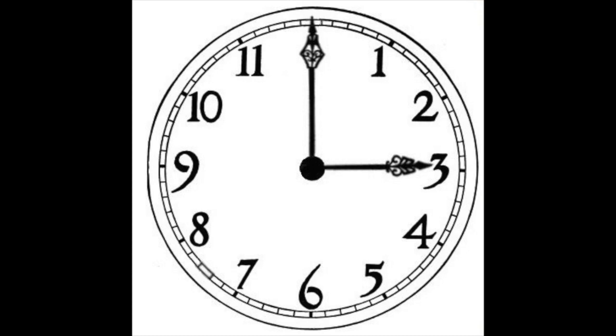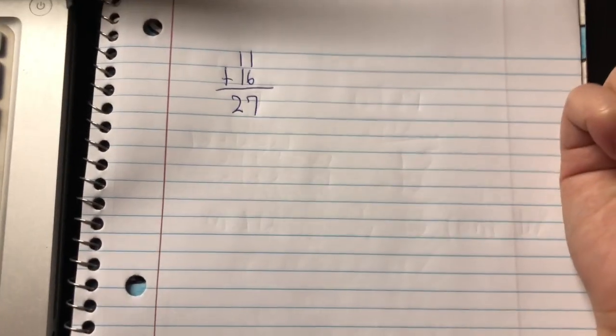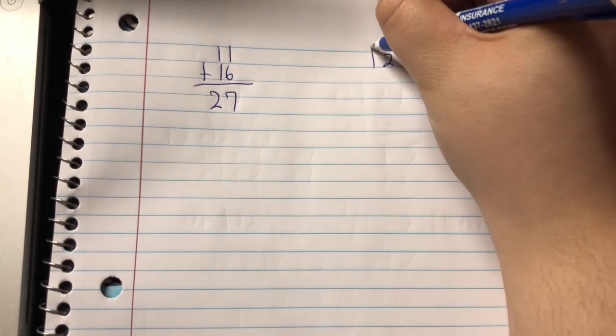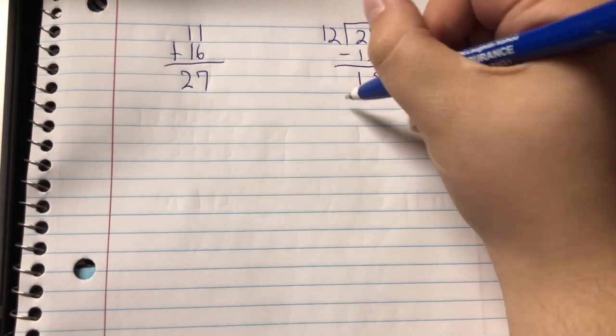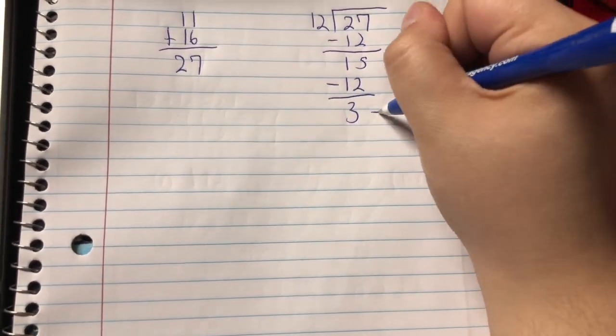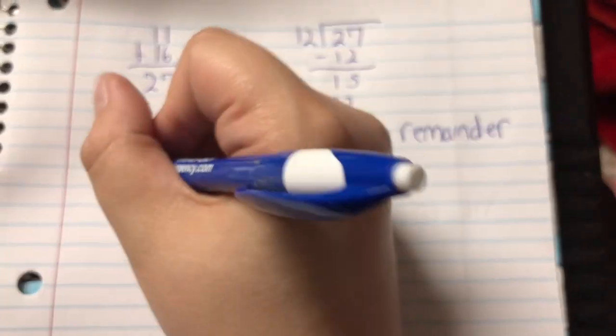Now I'm just going to show a couple of ways you could figure out the answer. First, 11 plus 16 is 27. 27 divided by 12, which is our mod. Take away a 12, we're left with 15. Take away another, you're left with 3. That is our remainder, which is what we're trying to figure out.